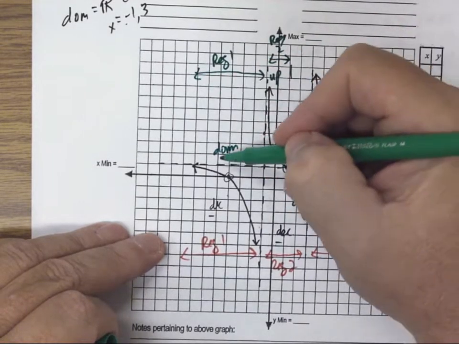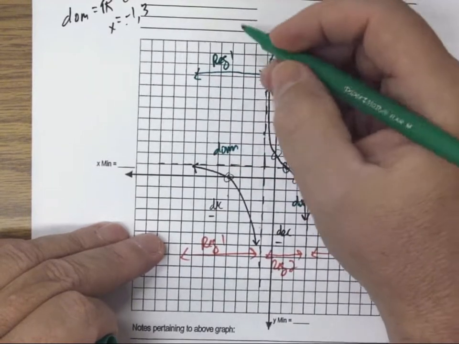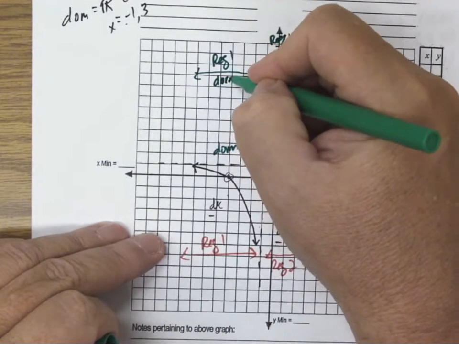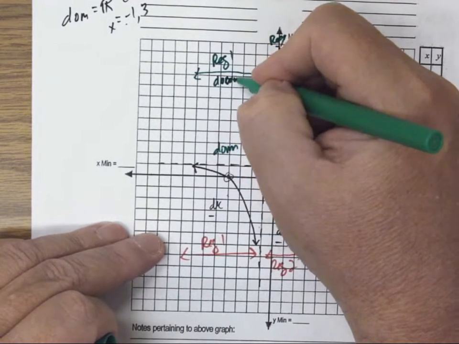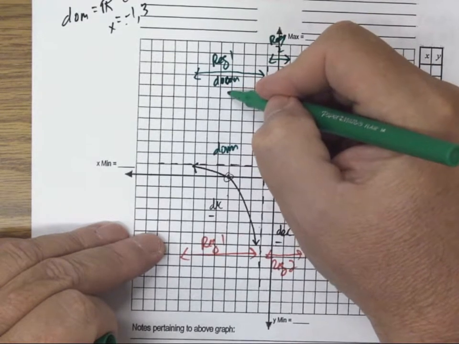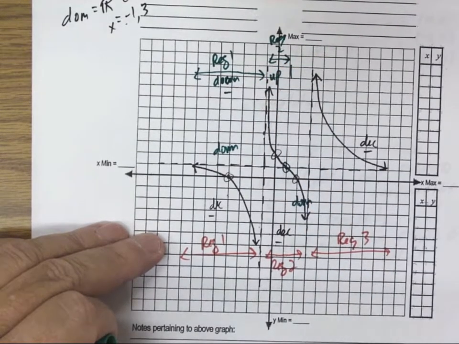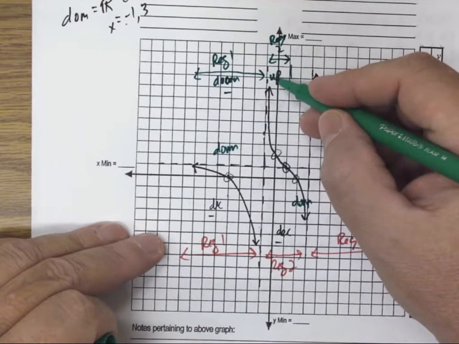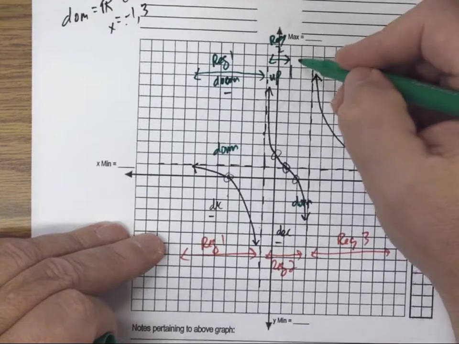Let's look at region 1. Concavity is down. That means second derivative would be negative. Here, concave up. Second derivative is positive.